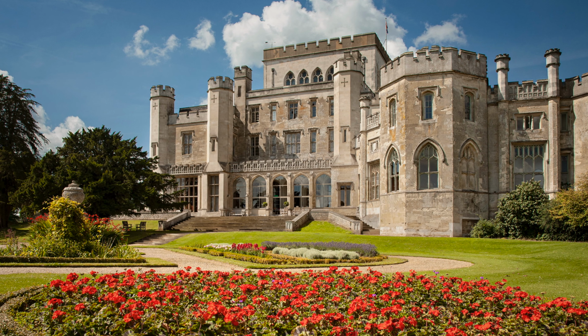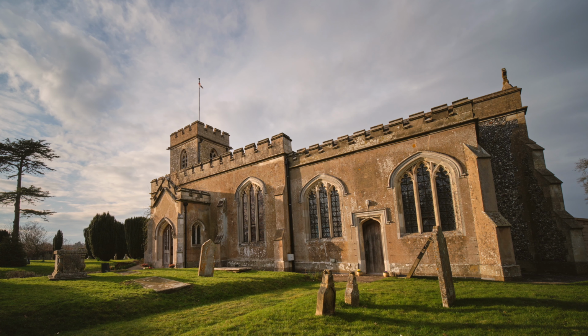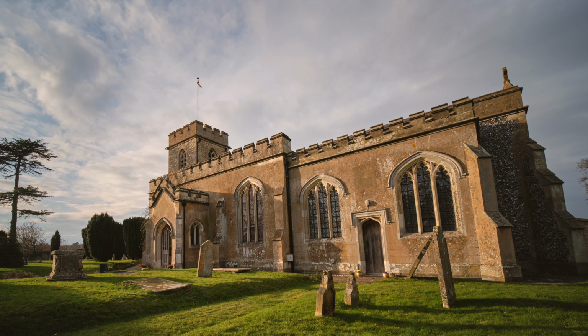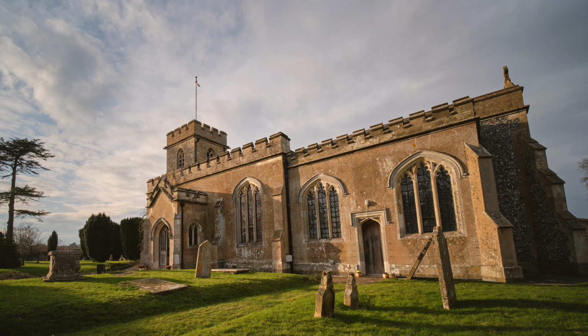What it does is just allow you to highlight all those little details that you see. If you look at the church, you can see that it's been lit on the side and all of the structure is standing out, and it gives it a bit of depth, much more three-dimensional.